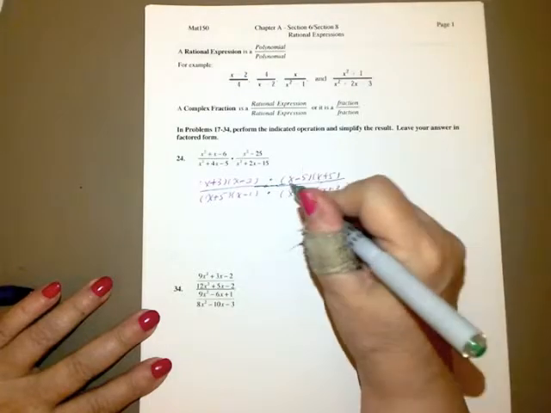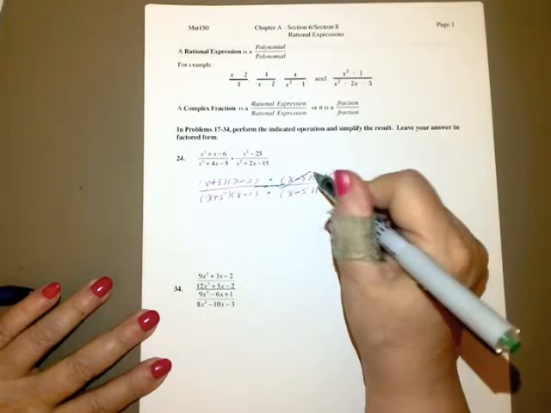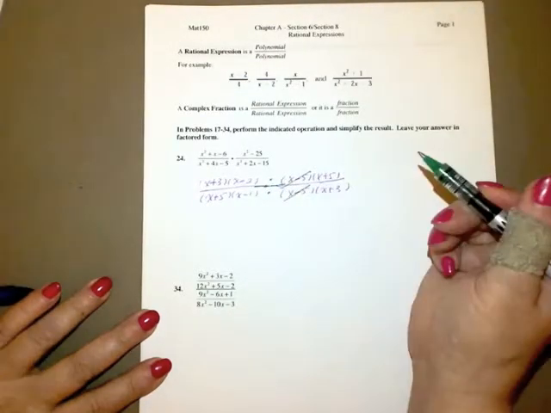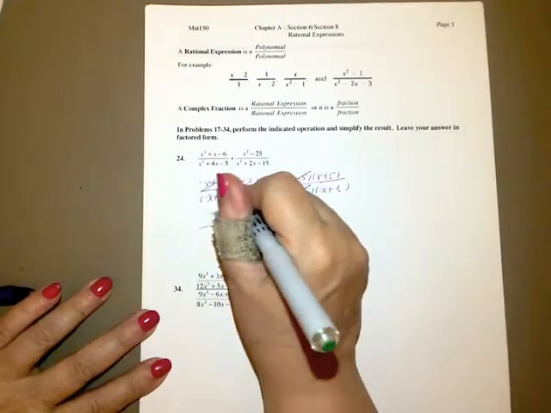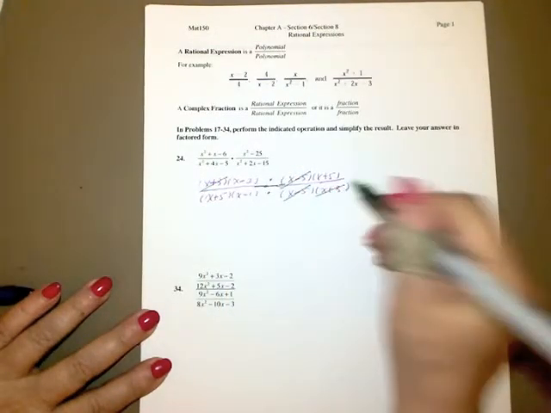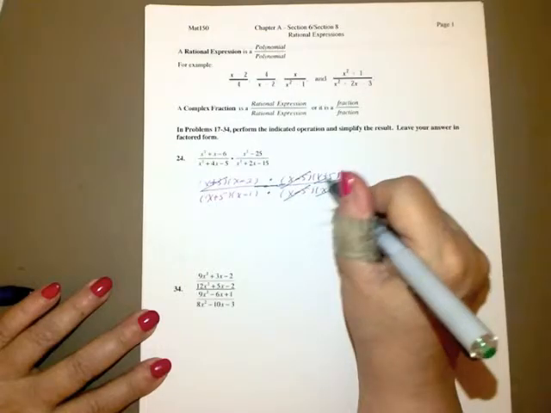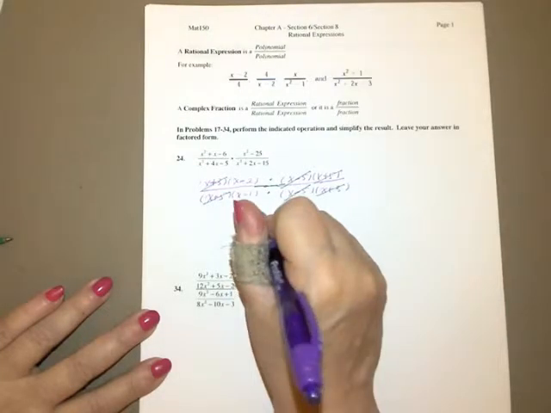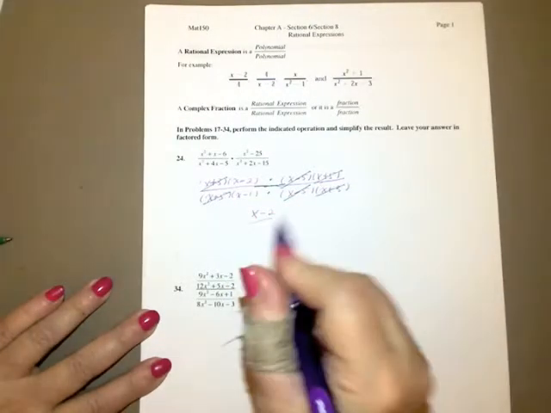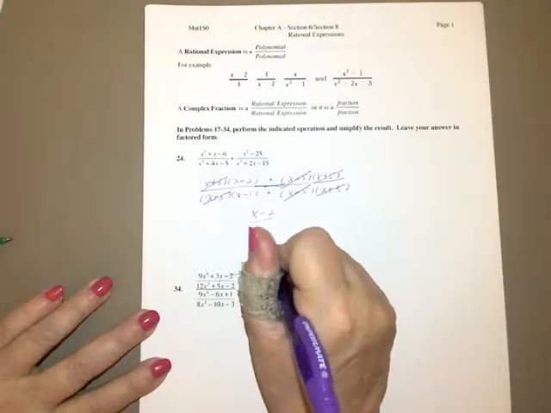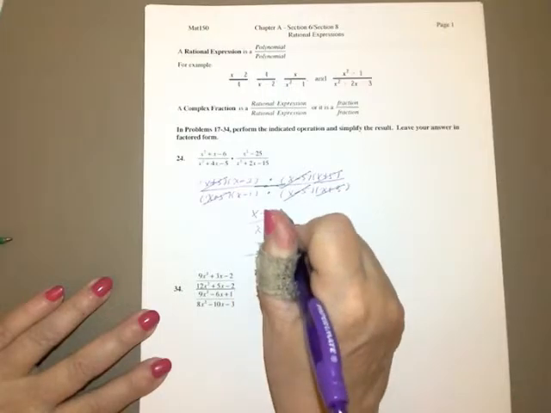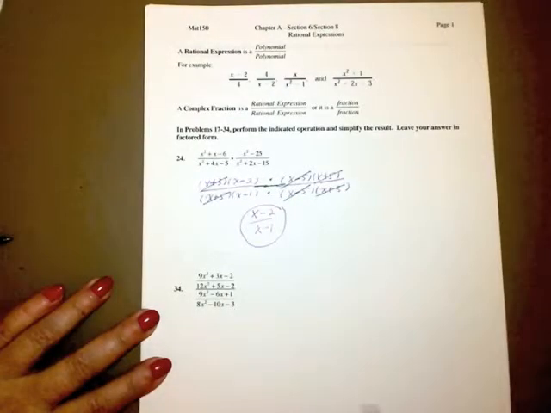Now we reduce out commonalities, in other words, we form ones. So x minus 5 reduces out with x minus 5, and x plus 3 reduces out with x plus 3, and x plus 5 reduces out with x plus 5. And so what we're left with is x minus 2 divided by x minus 1. And that's your final answer.